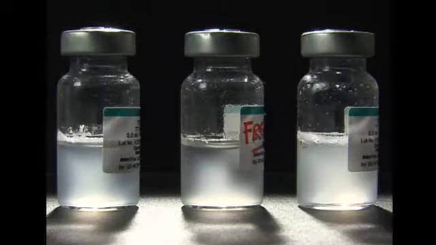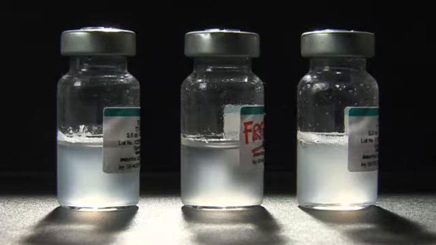For demonstration purposes, we will use 2 test vials in this video. Take your suspected vials, which are the test vials, and hold them together with the frozen control vial in one hand. Shake all vials vigorously for 10 to 15 seconds.